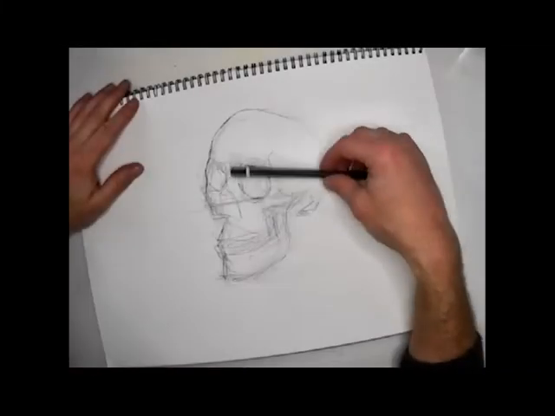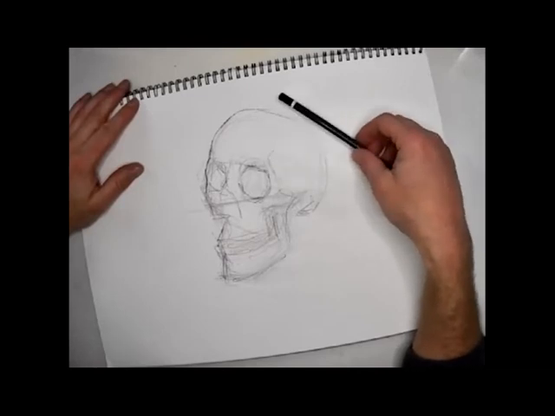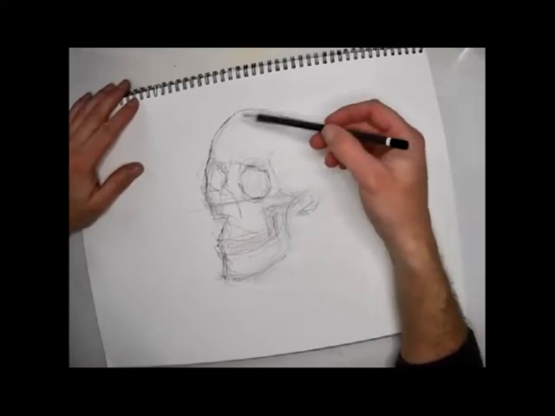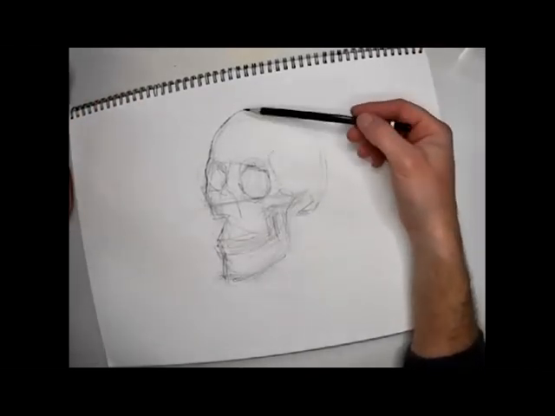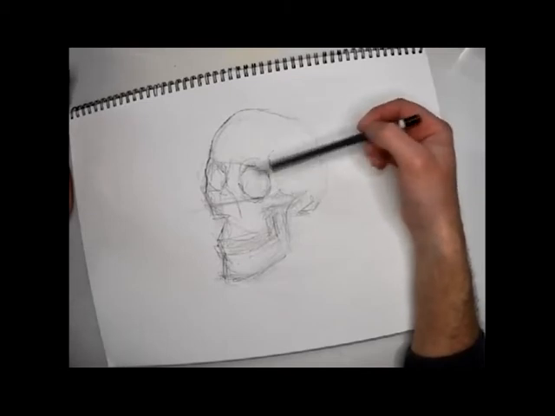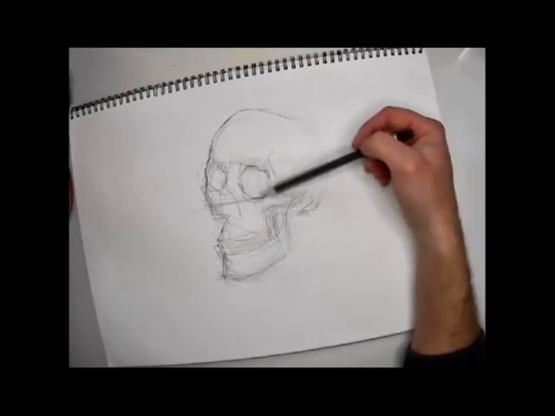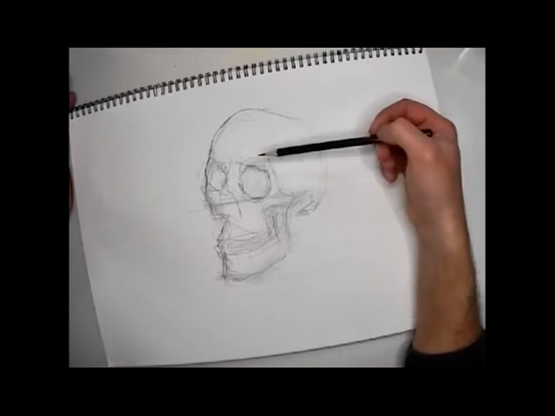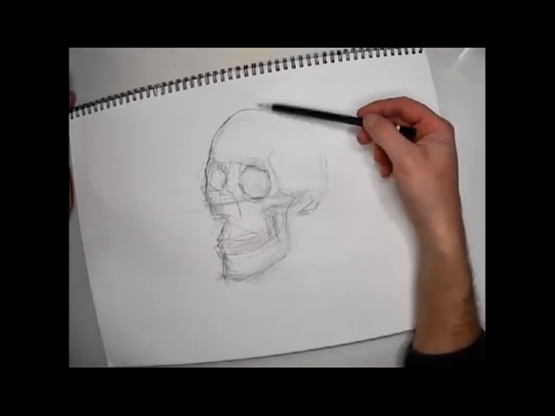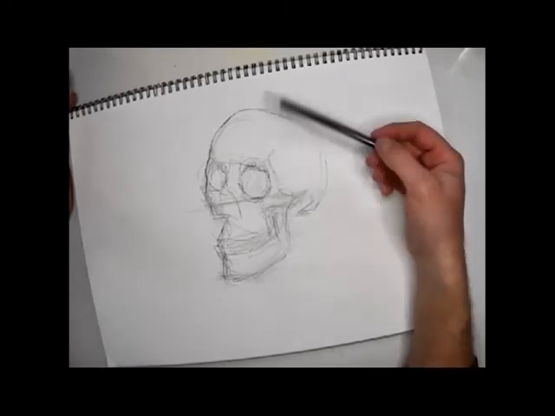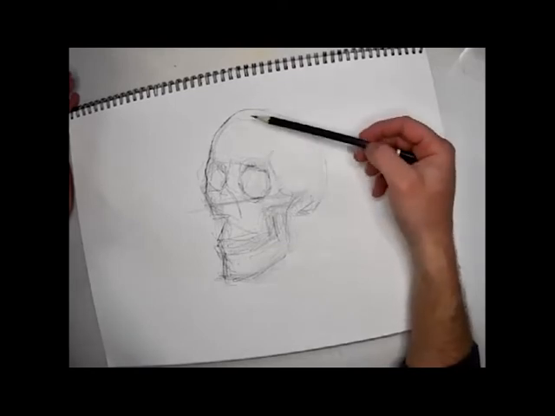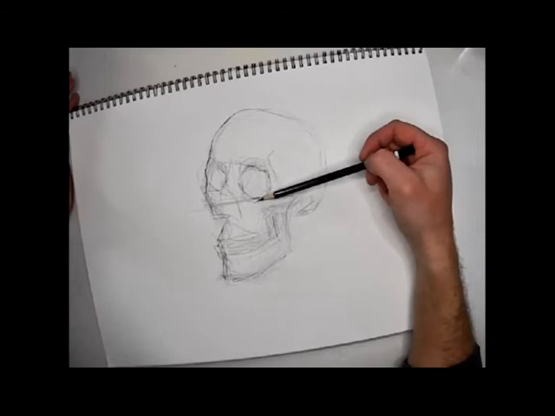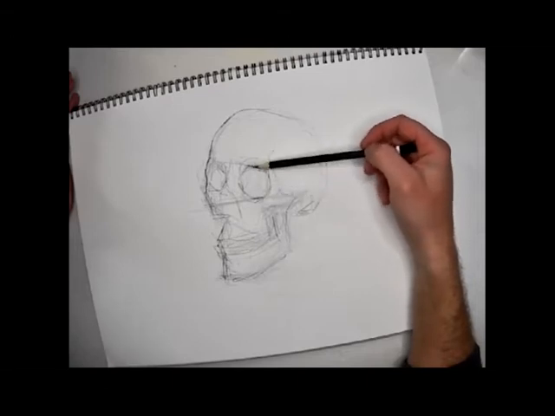Now I've done a general gestural drawing of the skull. Before I add any detail to my drawing, what I want to make sure of, first of all, is that my proportioning is correct. So like with all drawing, you need to use something as a reference point. If you're drawing a figure, you use heads as a reference point. You count how many heads there are in the figure. Obviously, this is just one big head. So I need to use something else as a reference point. What I'm going to use is this eye socket here as a reference point because I feel confident that that is correct.